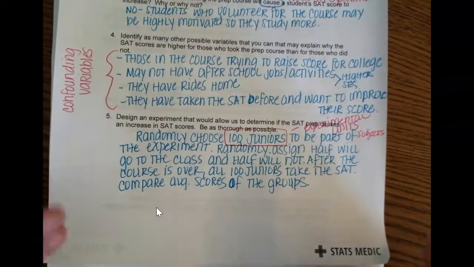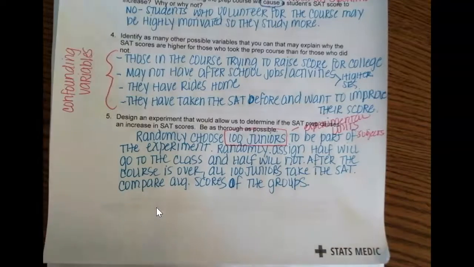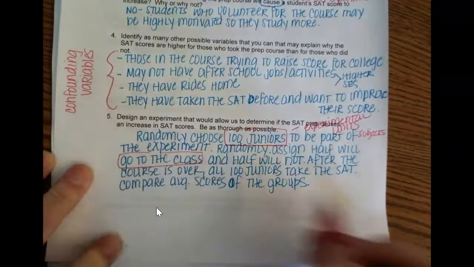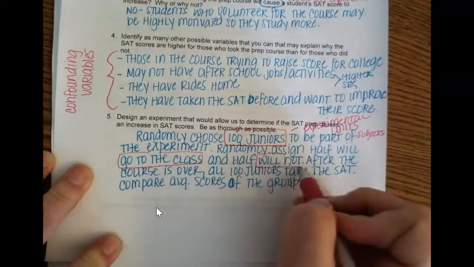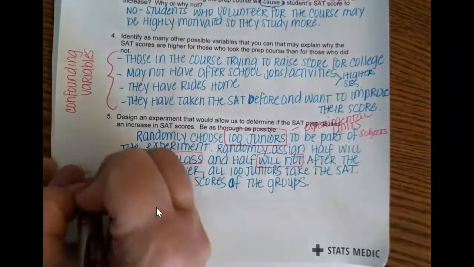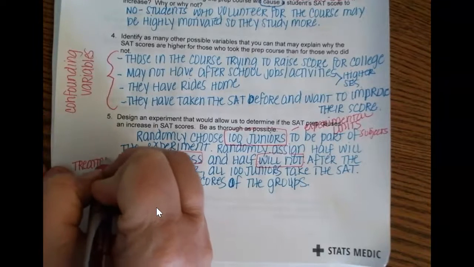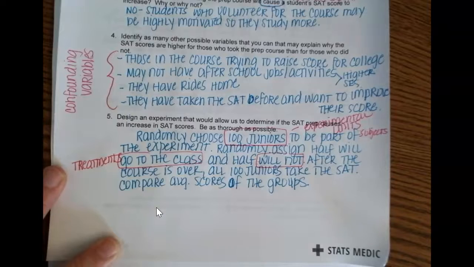Okay, and so the treatment, we think a treatment may be like a medicine or a drug, but it's anything in an experiment that's being given to a group that's being imposed on them. So in this case, we have people who are going to the class and we have people who are not. So these are our treatments because it's what's different between the groups of what's being done.